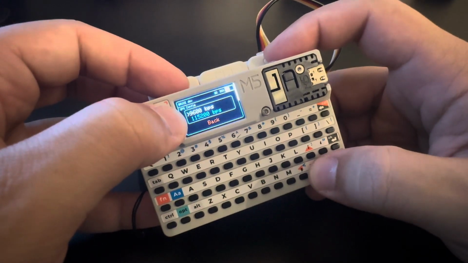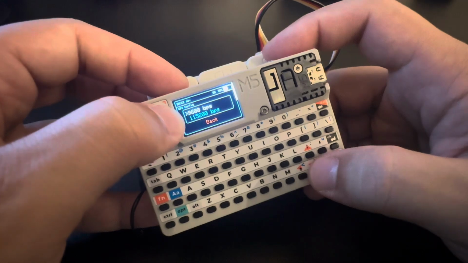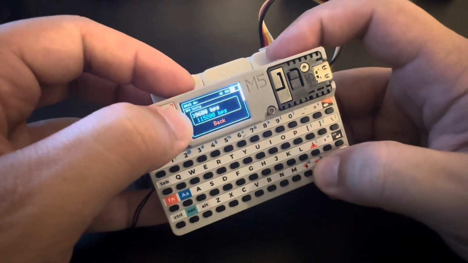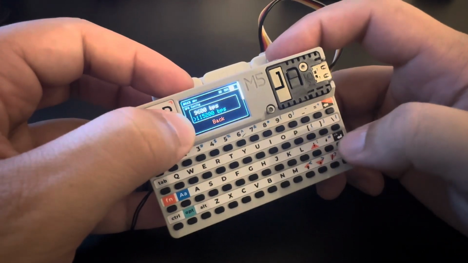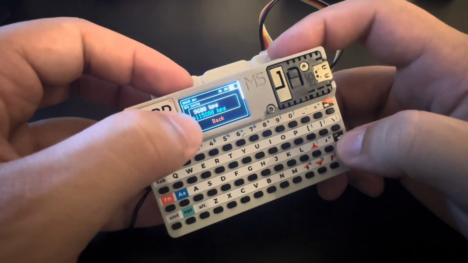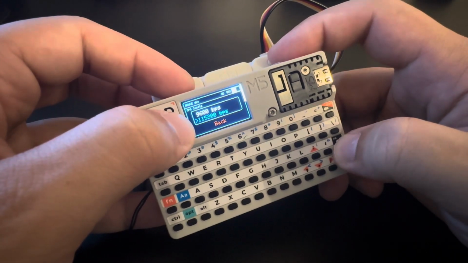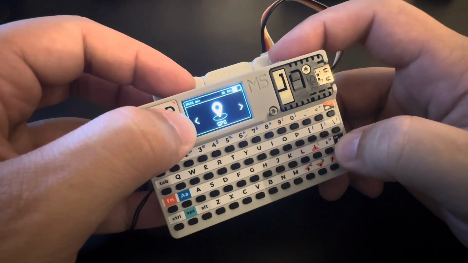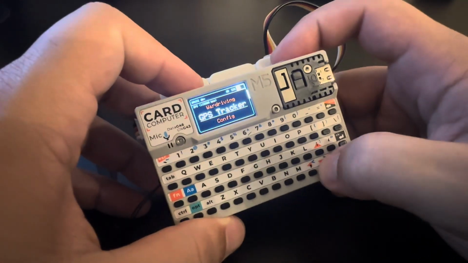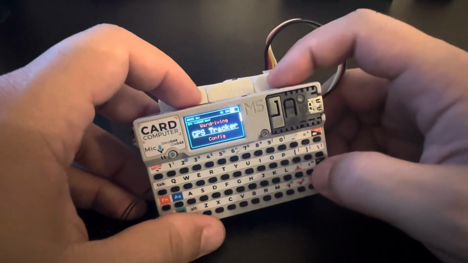The 9600 baud rate is for the GPS unit, and the 115,200 bps is for the GPS 1.1. So let's select this, come back here and open GPS tracker.